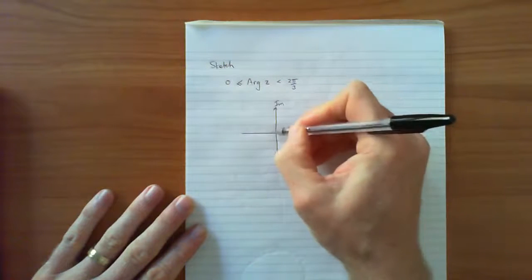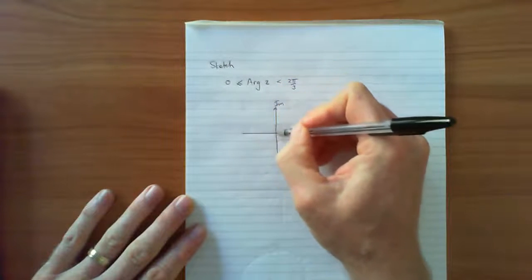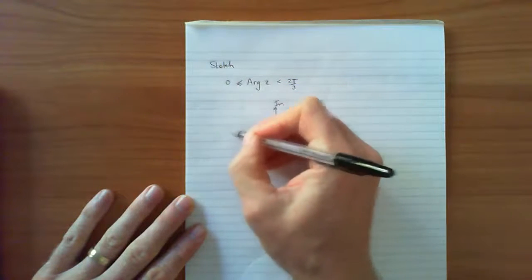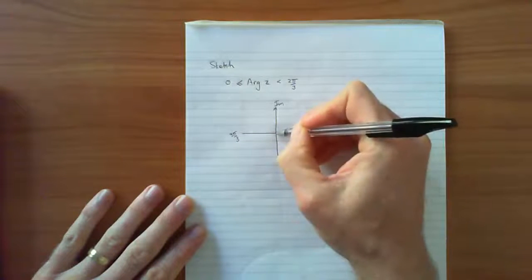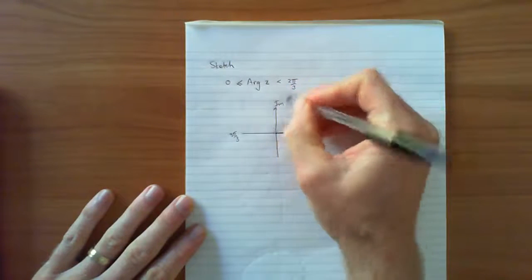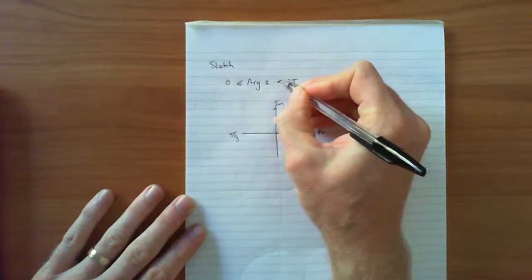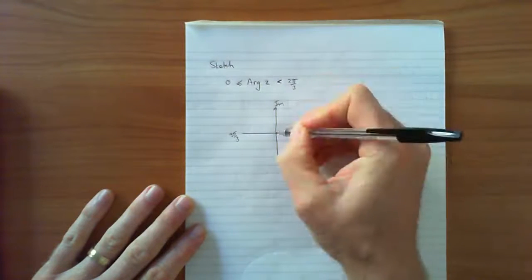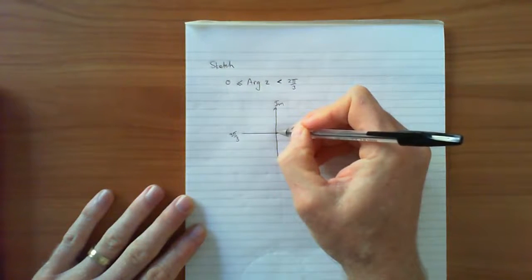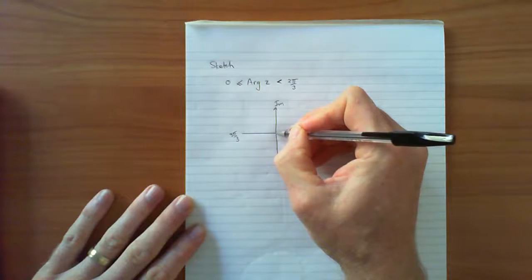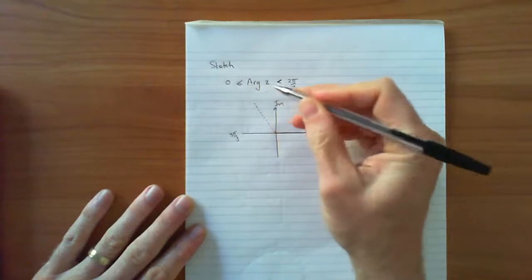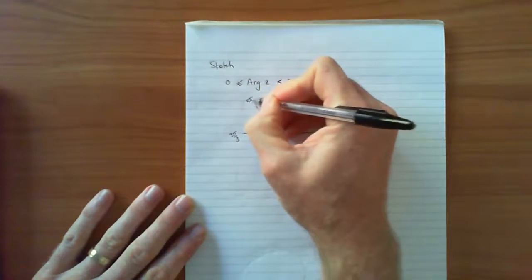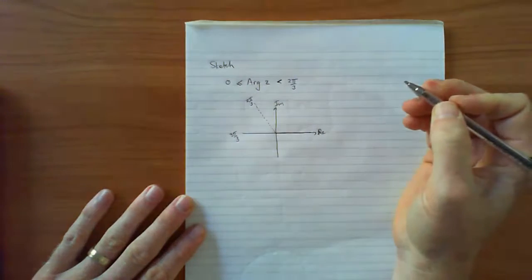2 pi on 3 is going to be somewhere out in this region. Okay, 2 pi on 3, because this would be 3 pi on 3, or pi. So 2 pi on 3 is going to be somewhere out here. Notice it's not equal to. So the argument, the angle, can never be equal to 2 pi on 3. So to do that, we dot it. Label it. There's 2 pi on 3.